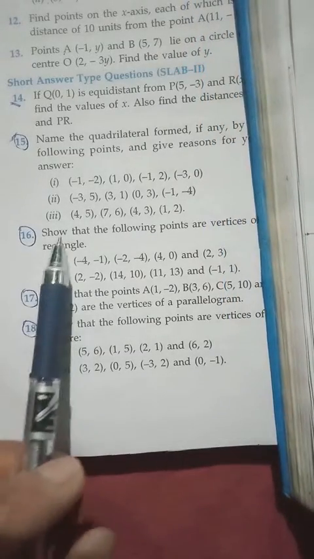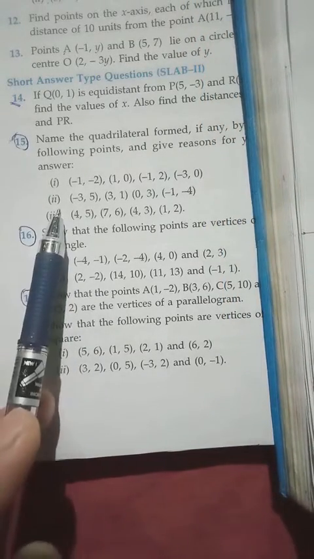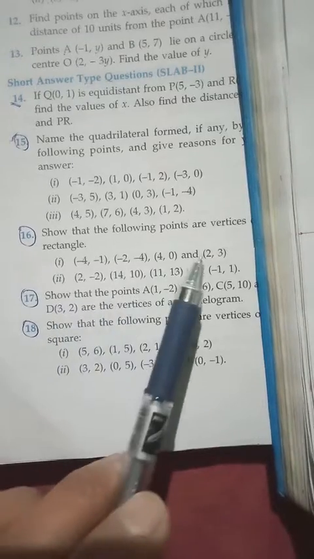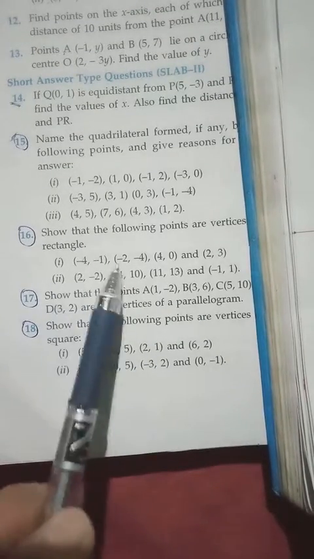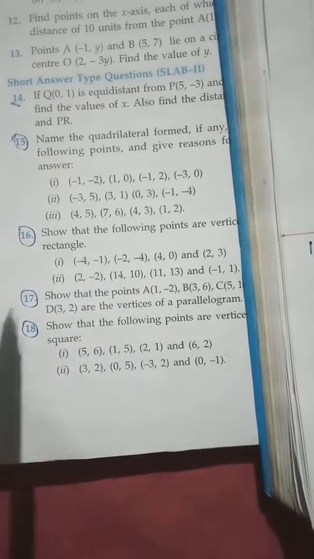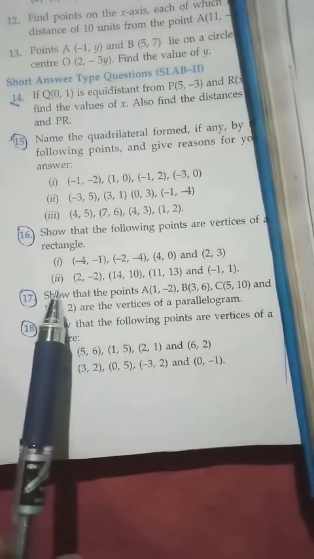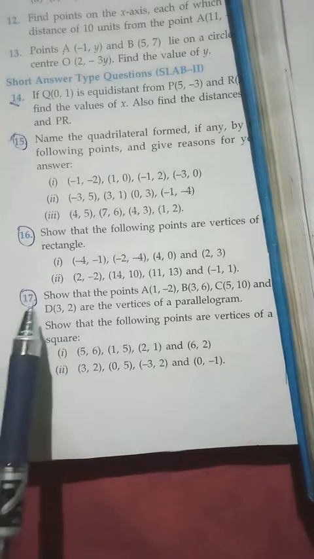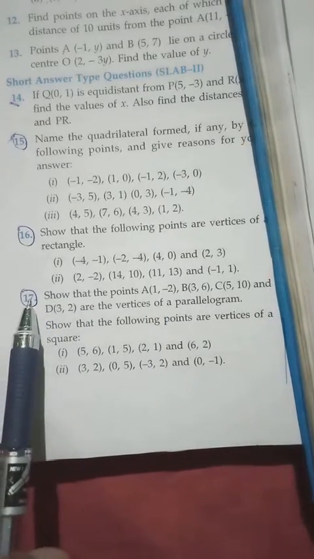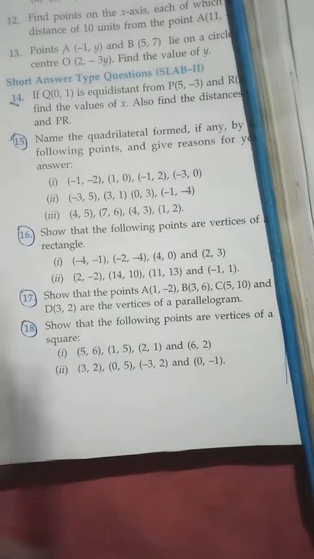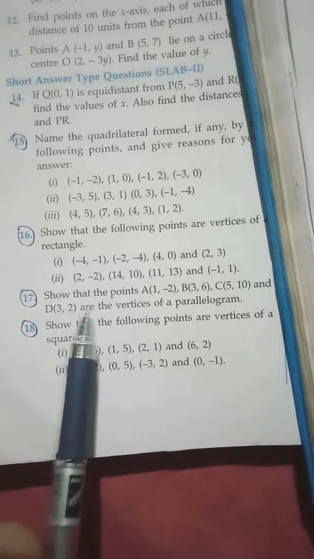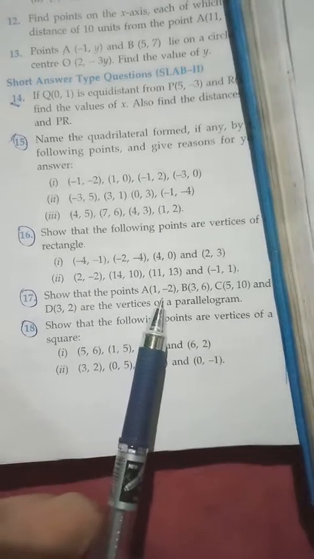So it goes for number 16 also, it will go the same way, okay? You can try yourself. Number 16 will be like 15, 2. Find all the 4 sides along with the diagonals. If opposite sides are equal and diagonals are equal, it will be a rectangle. For number 16, the diagonals should be equal. Then number 17, find all the 4 sides, opposite sides will be equal. Then check the diagonals. If the diagonals are not equal, then it will be a parallelogram.